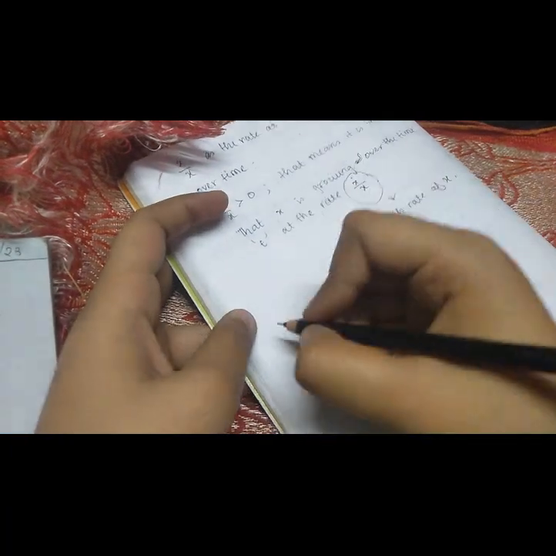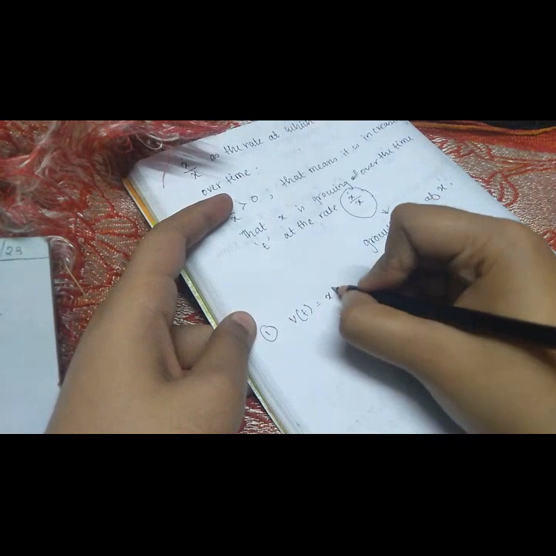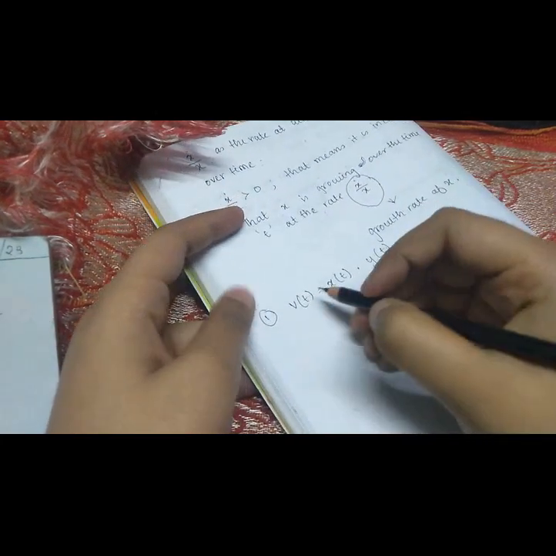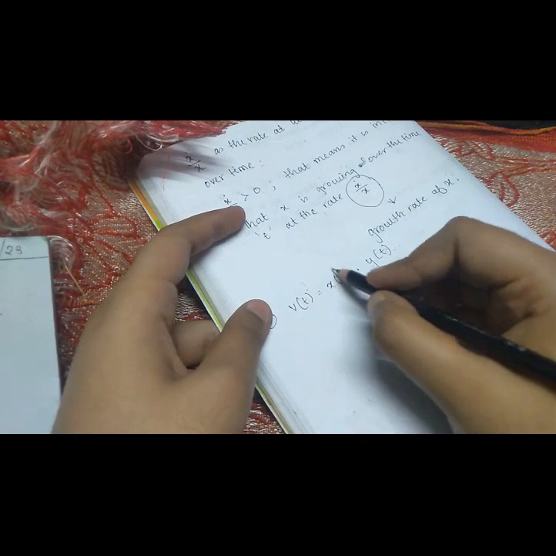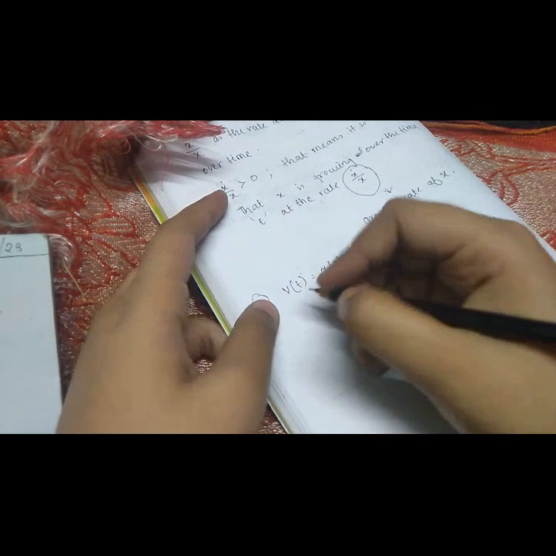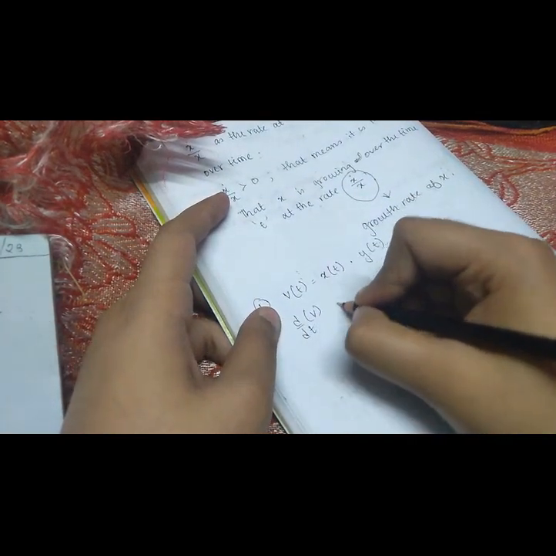Now we take V(t) equals to x(t) into y(t). That means growth of V will be depending on growth of x and growth of y. Let's see how. Now we will differentiate with respect to t.